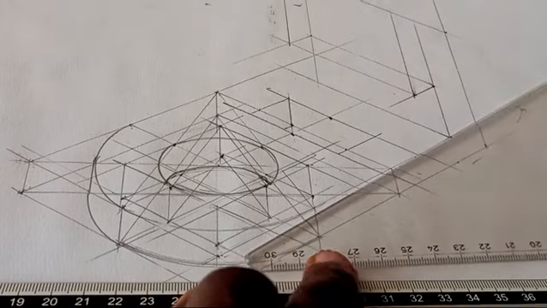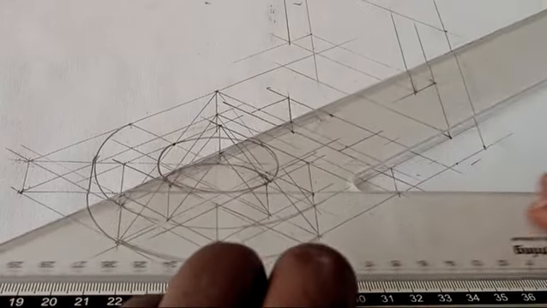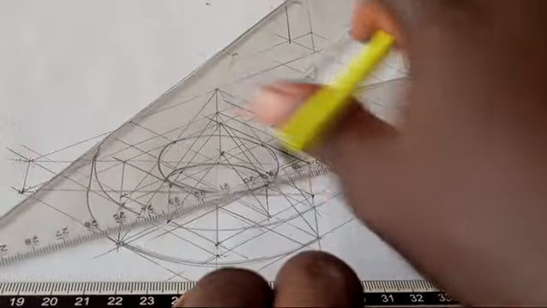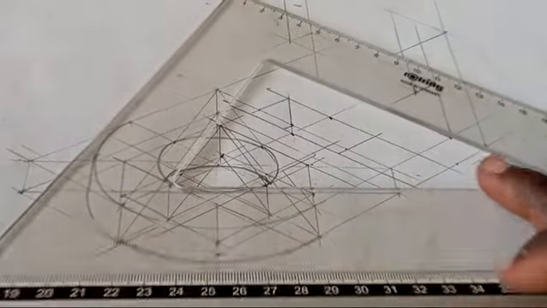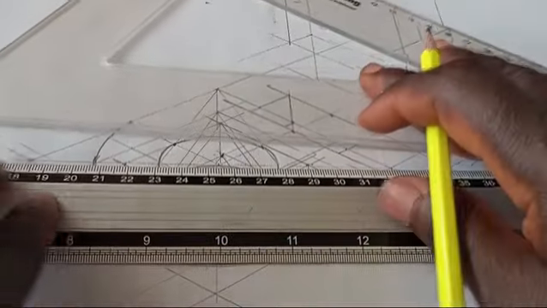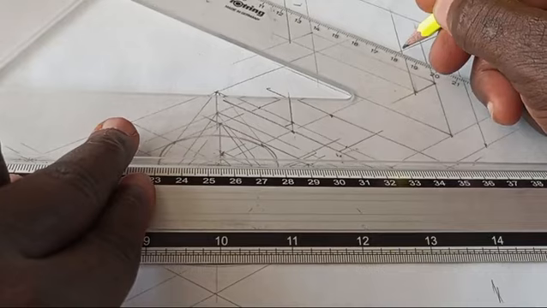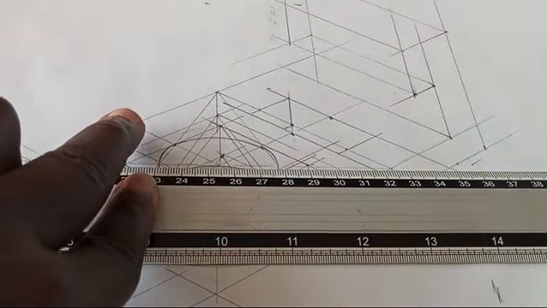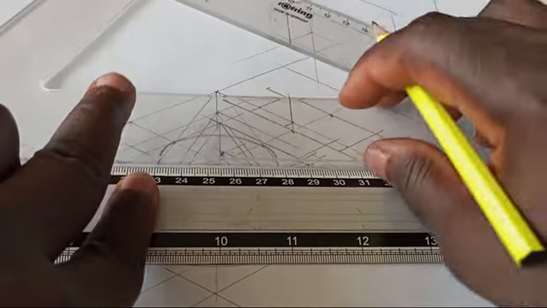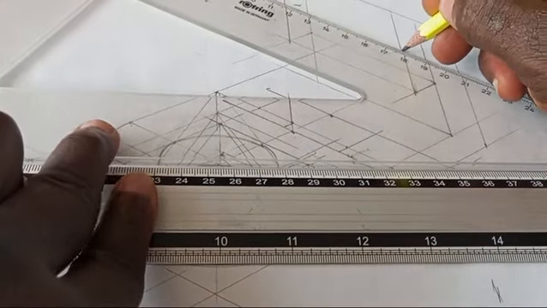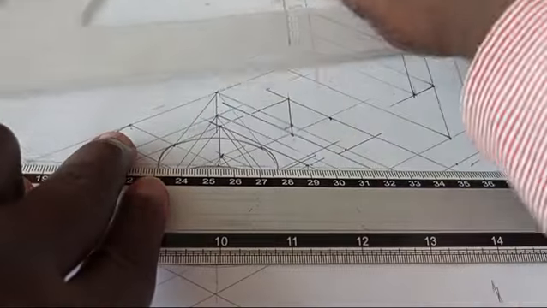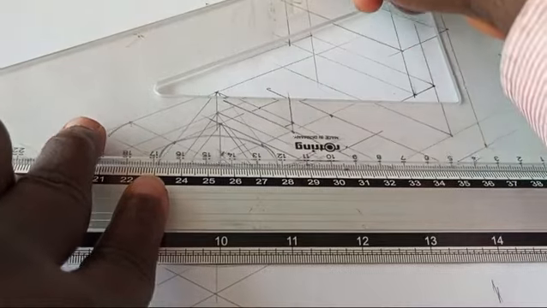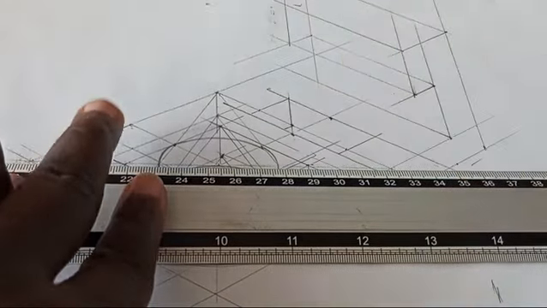Then this one will now come to connect with it here, like this. And this one goes to the other side, like that. This one comes here, this point like this.